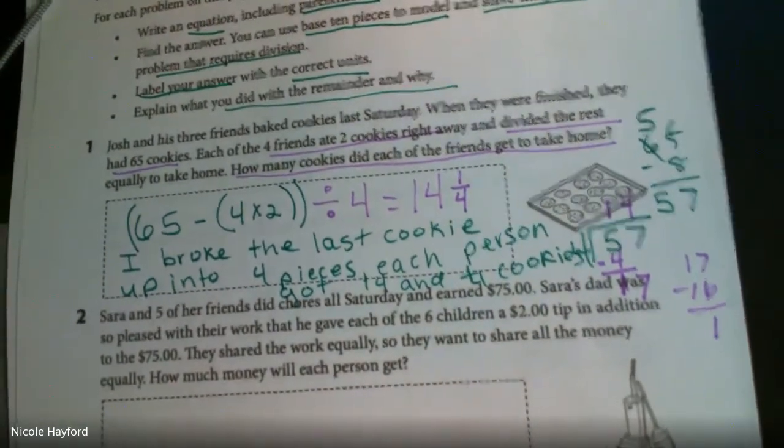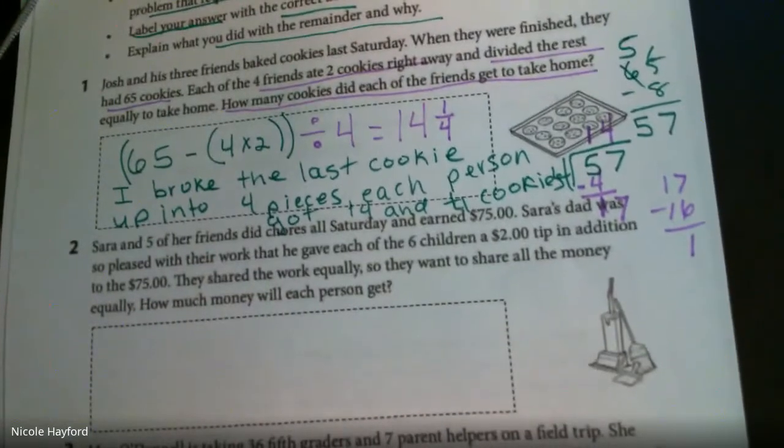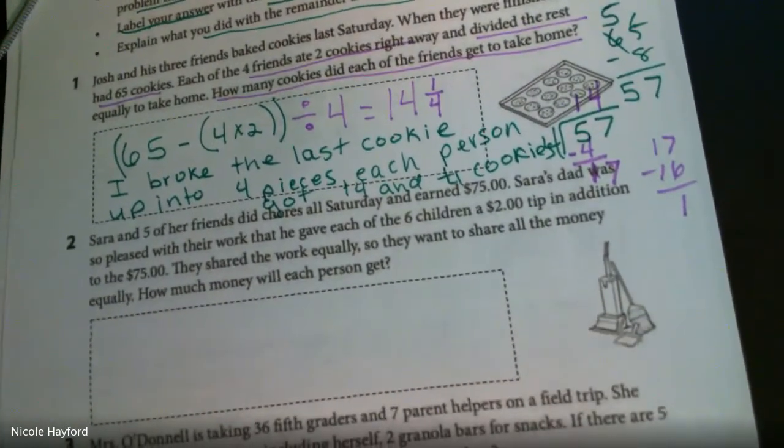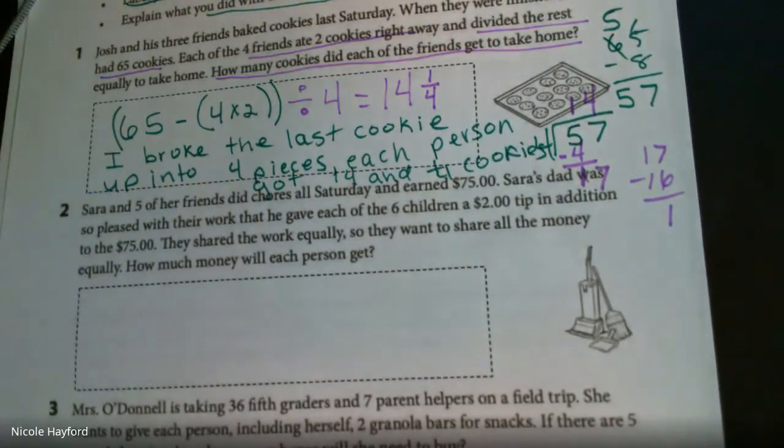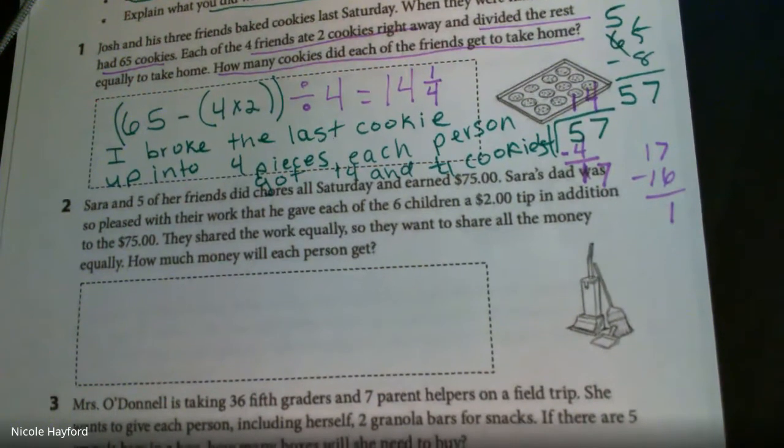Okay, I'm going to scroll. Okay, are you guys ready? It's in the Bridges workbook, page 24, 25. Look in the chat. Okay, and I'm recording this so you can go back and look at it too.